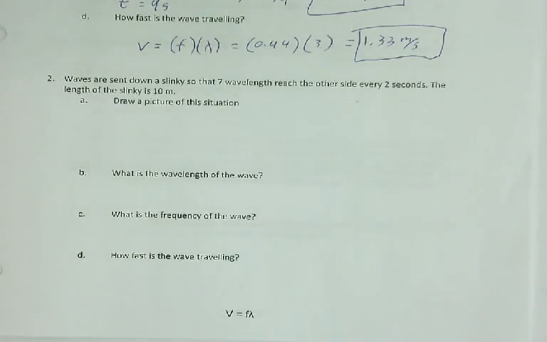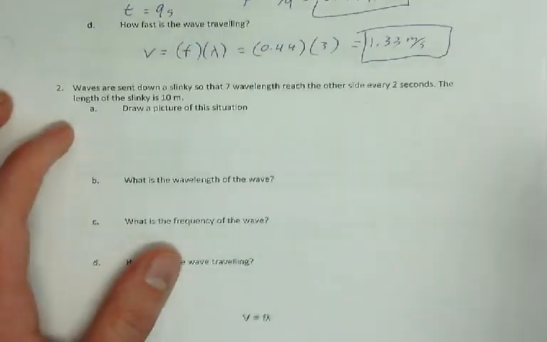So for number 2, this is on practice 3. So waves are sent down a slinky so that 7 wavelengths reach the other side in 2 seconds. The length of the slinky is 10 meters. So the first thing you want to do is just draw what you have.